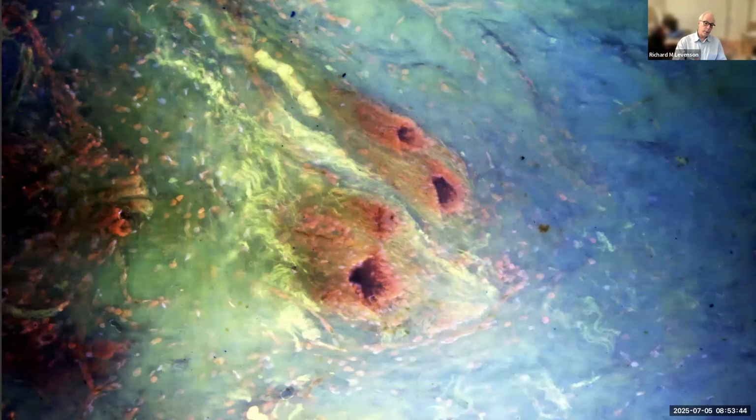That's a wonderful image. Looks like something from the Hubble Space Telescope, but that's a breast imaged with Muse.